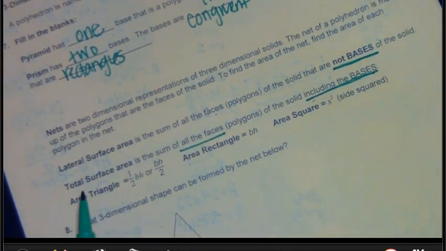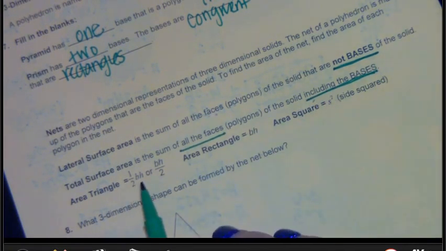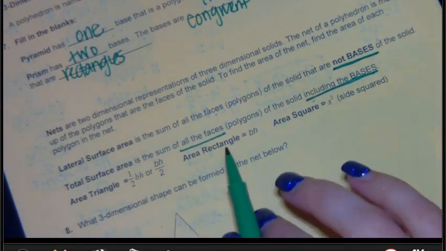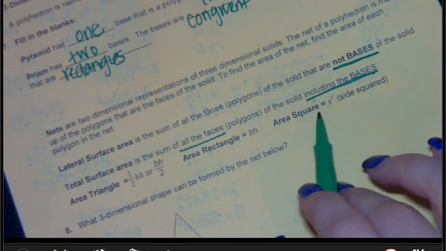So it gave us here 3 separate areas that are very useful for us. Area of a triangle is 1/2 BH. Area of a rectangle is base times the height, and area of a square is side squared or base times the height in that general sense.